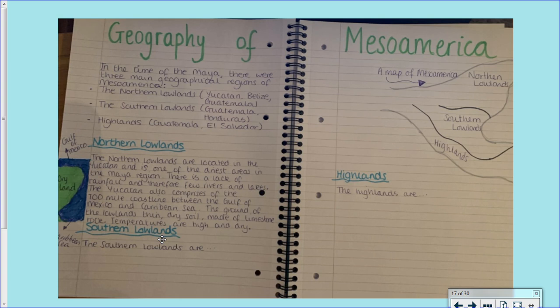So have fun with this. There's a lot of interesting information about the geography, and the fact that it's such a vast amount of geography in this area, it's really, really interesting.